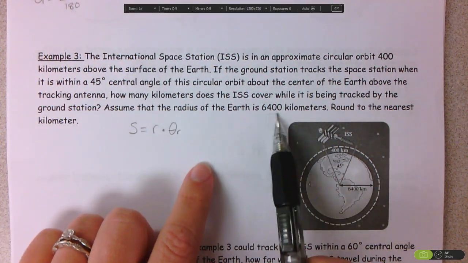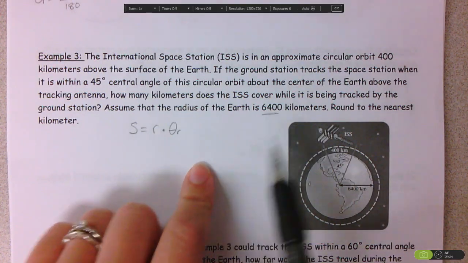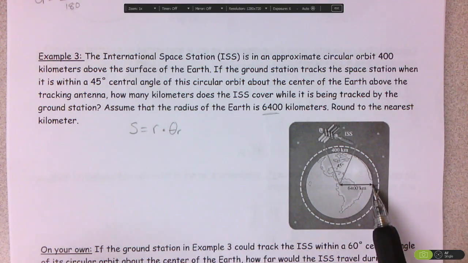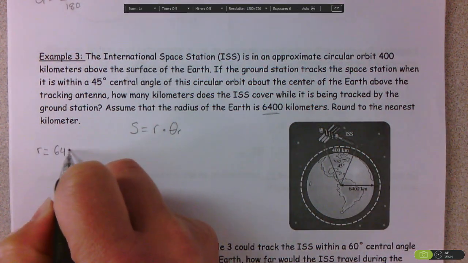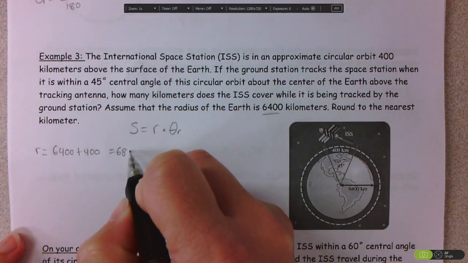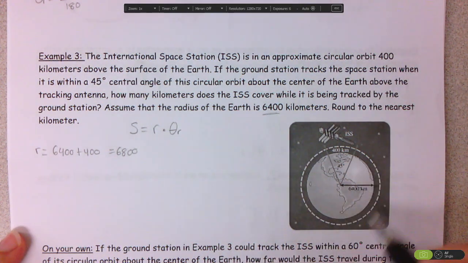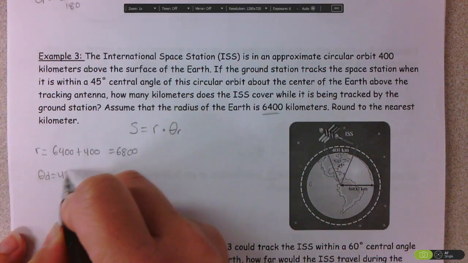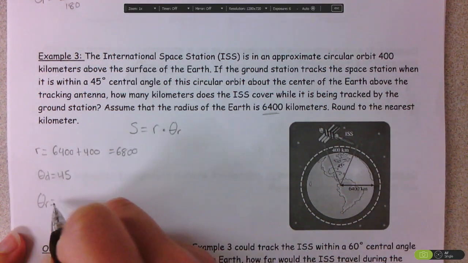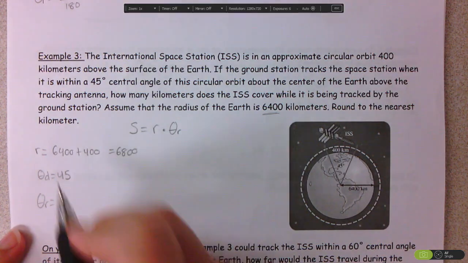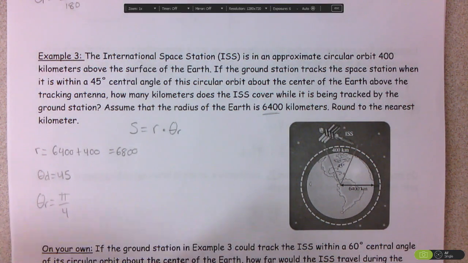So they tell me that the Earth is 6,400 kilometers, but we have the Earth plus this distance that the spaceship is above the Earth. So my radius is the 6,400 plus the 400, okay? So my radius is actually 6,800 of the bigger circle, the white dashed line. And then my angle in degrees is 45. So I have to convert that to radians. So 45 pi over 180, we simplify to pi over 4, okay?